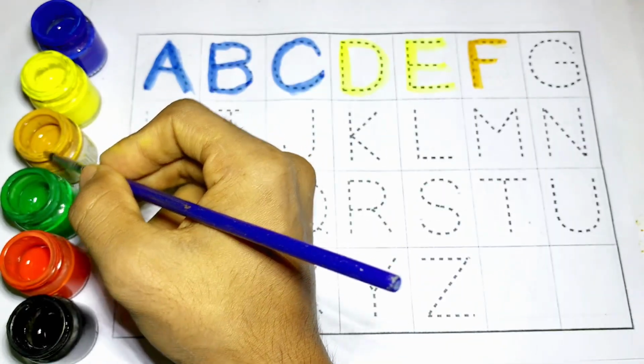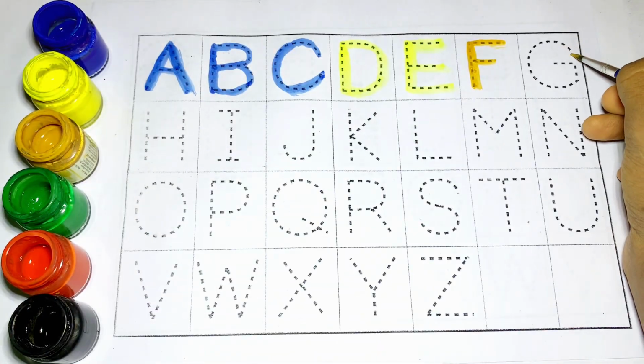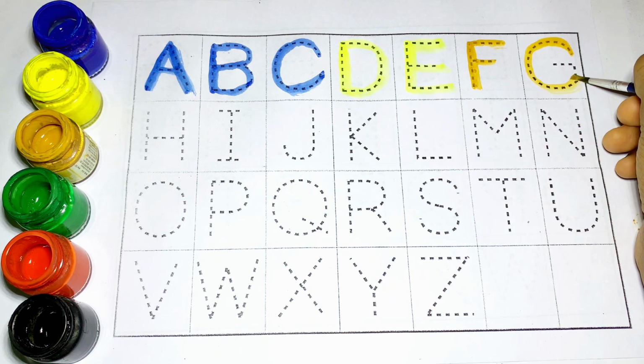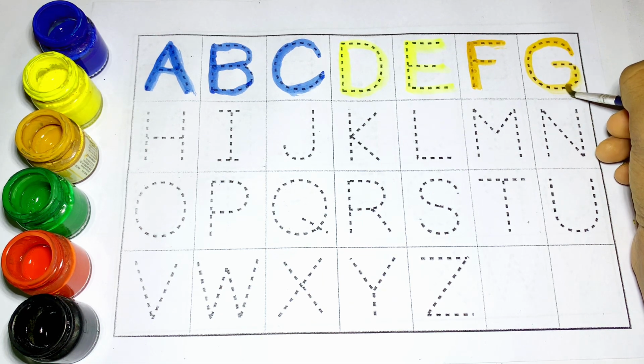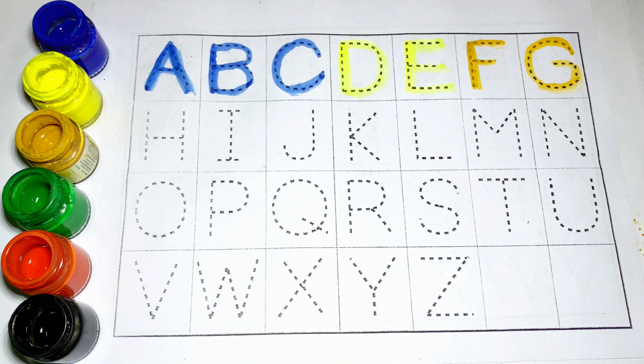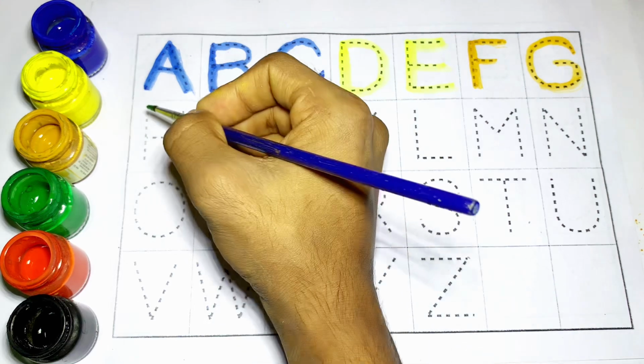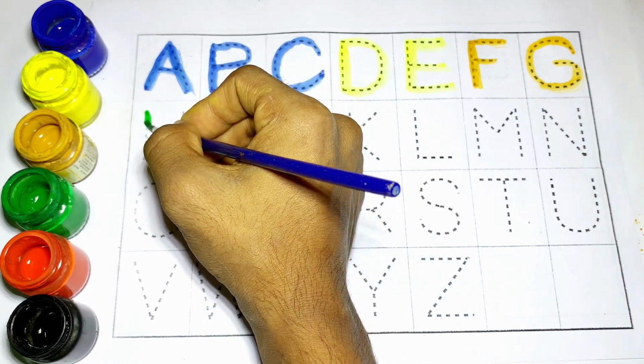Kids, again use yellow ochre color and draw G. G for gourd, G for glass. Kids, now draw H. H for hand, H for helicopter, and use green color.